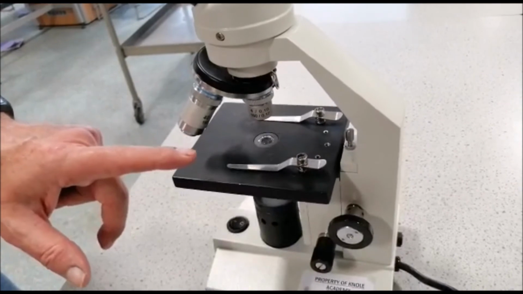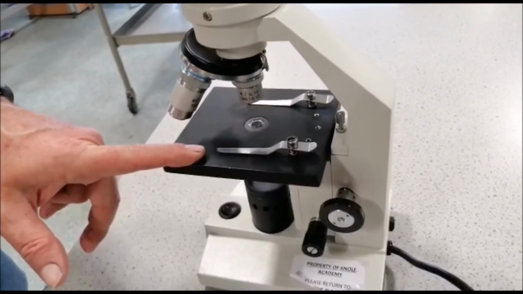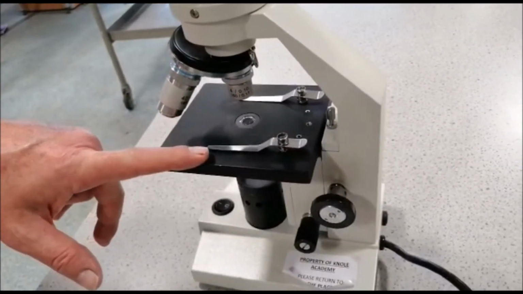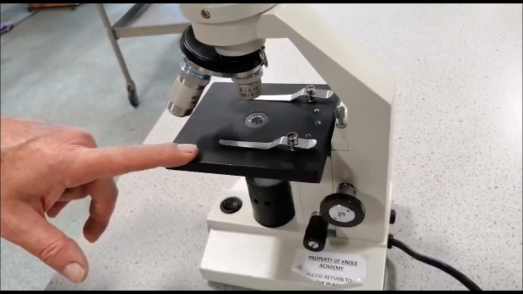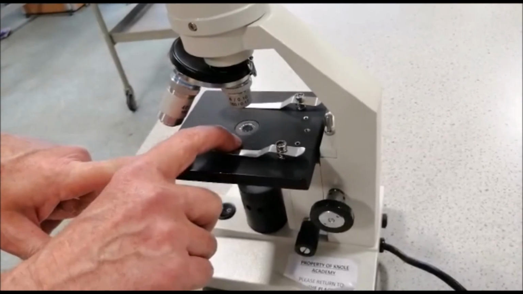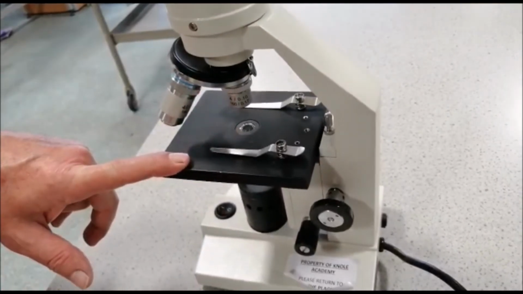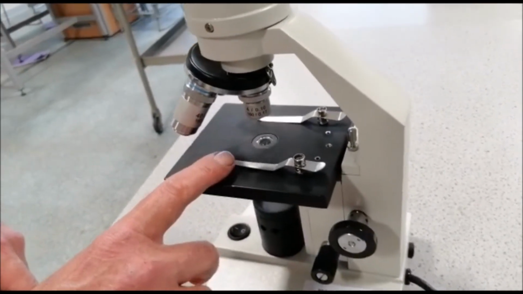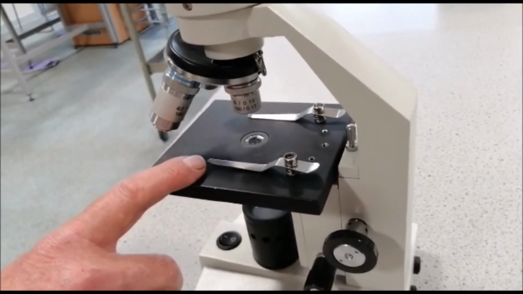The next thing down is called the stage, and you place your object on the stage, and that's easy to remember because that's where people perform. And you can remember the name of the objective lens because your object is on the stage, and that's the nearest one to the object. So you place your object on the stage and you clip it on with these two clips.